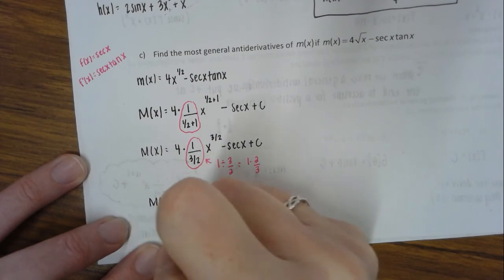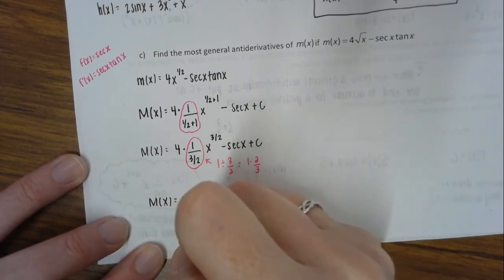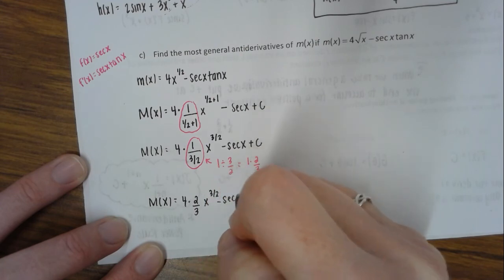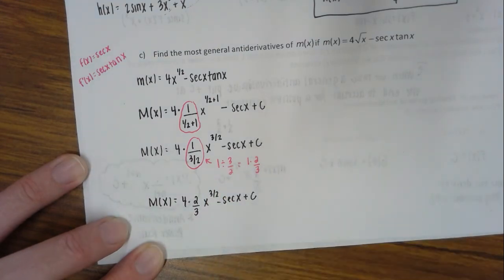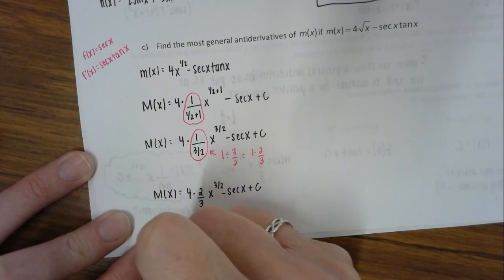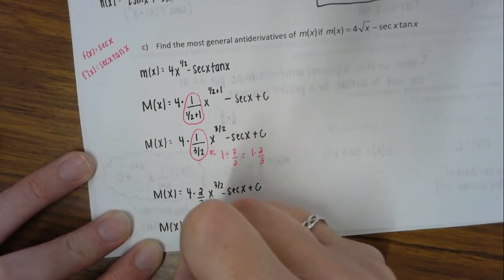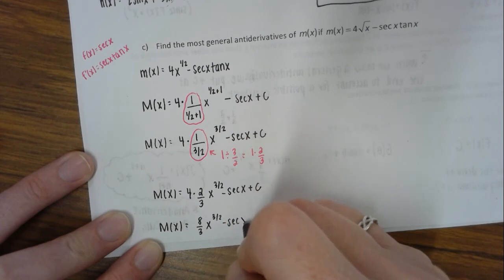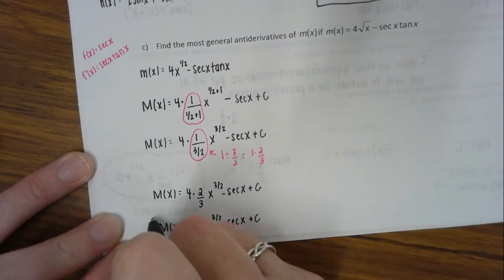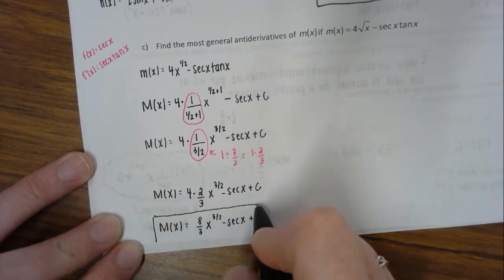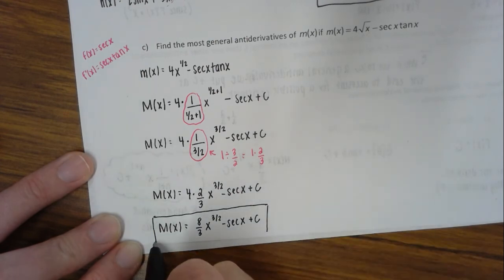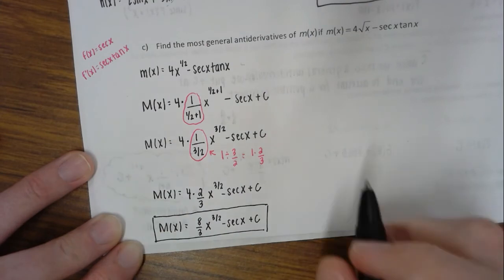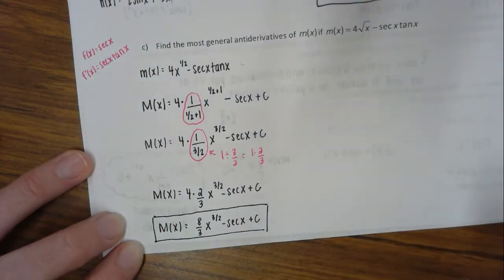So that means we're going to take the 4, multiply it by the 2 over 3 times x to the 3/2 minus secant of x plus c. And that tells me that my antiderivative would be 8/3 x to the 3/2 minus secant of x plus c. And again, you can check that using your derivatives. And that should give you what you started with, your little m of x.